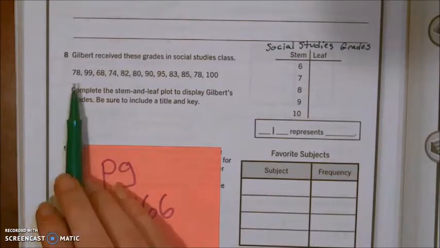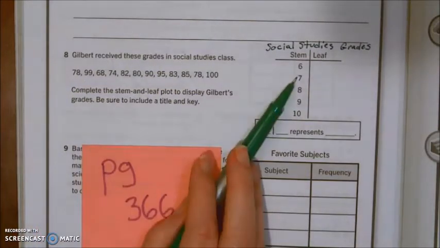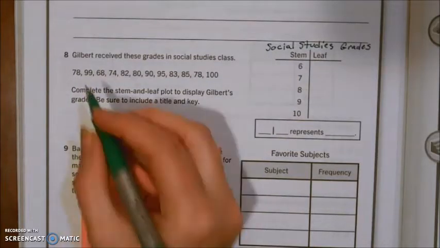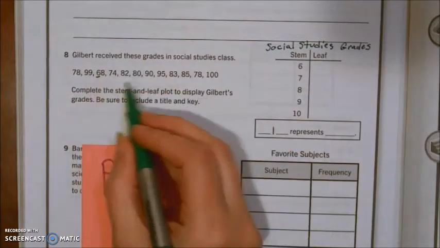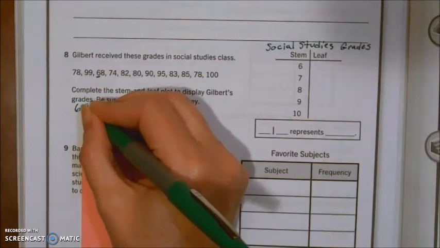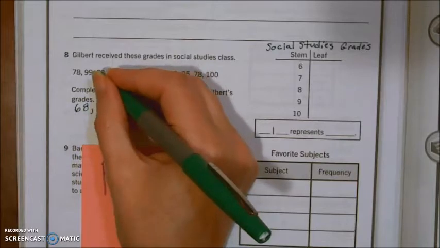So I'm going to look through here. Since it starts with a 6 in the tens place, I'm going to find the ones that start with a 6 in the tens place. There's one, and that's all. Okay, so I'm going to start with 68. I'm going to put a comma, and I'm going to cross that one out.